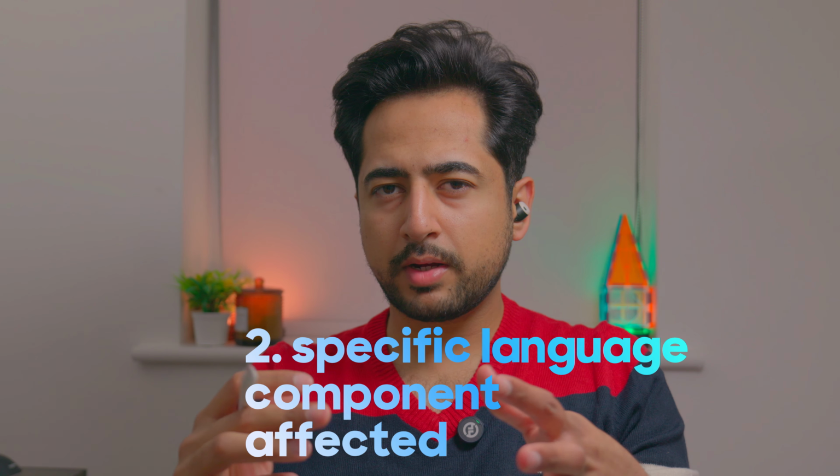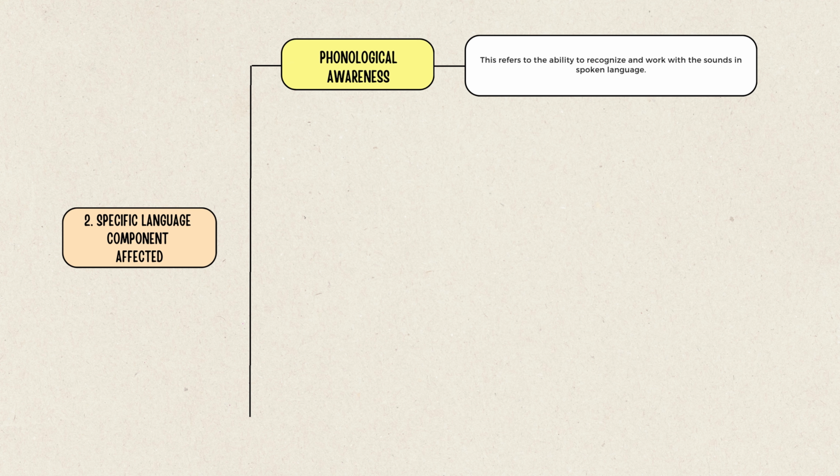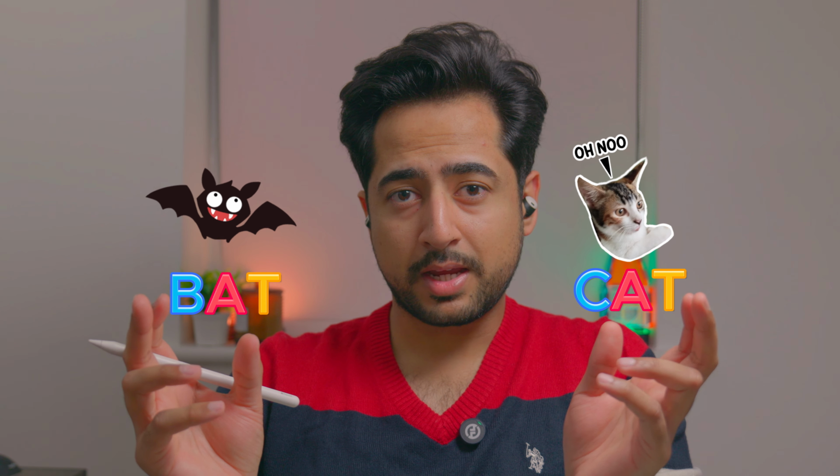Number two is specific language components affected. Let's explore this in detail. Number one is phonological awareness. This refers to the ability to recognize and work with the sounds in spoken language. For example, noticing that cat and bat rhyme and that words such as sandwich can be divided into sand and witch.